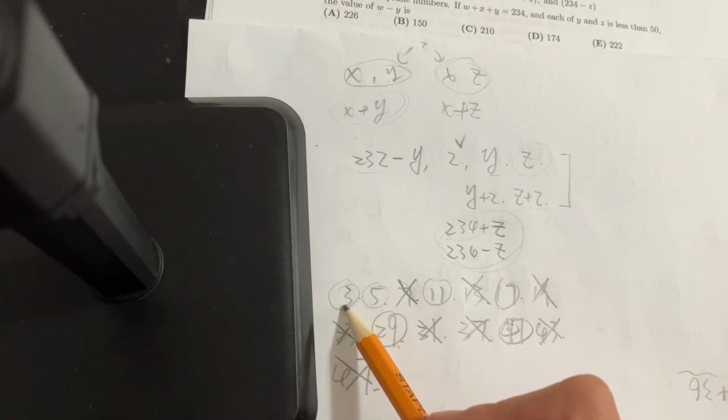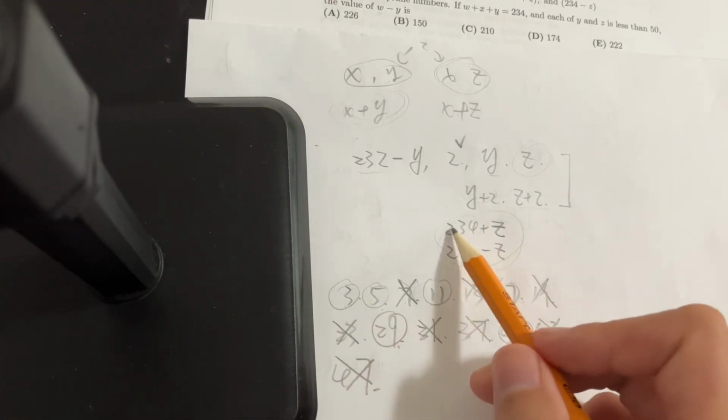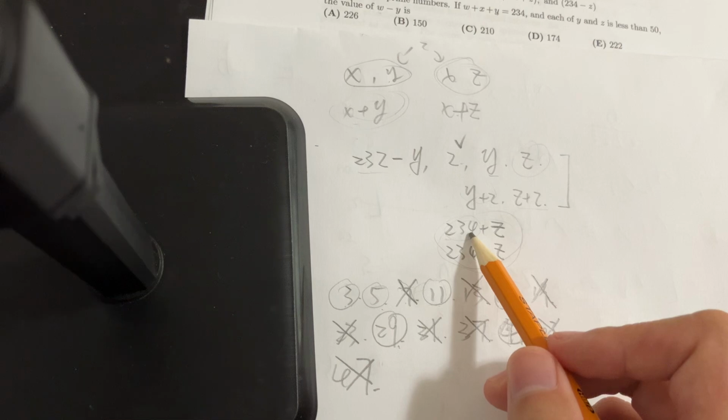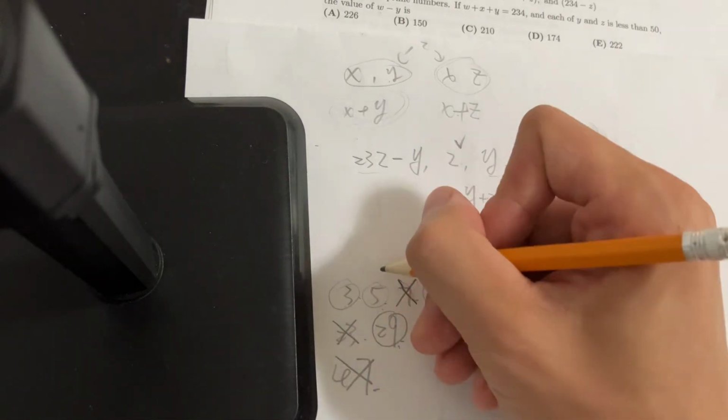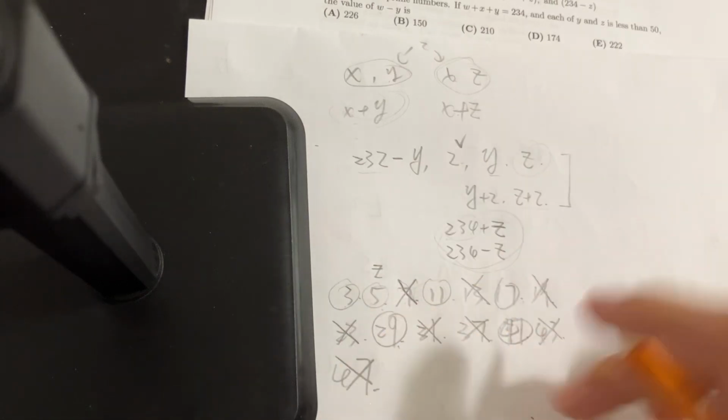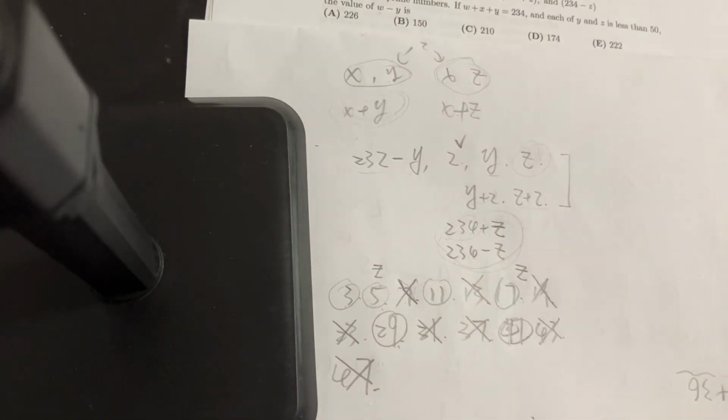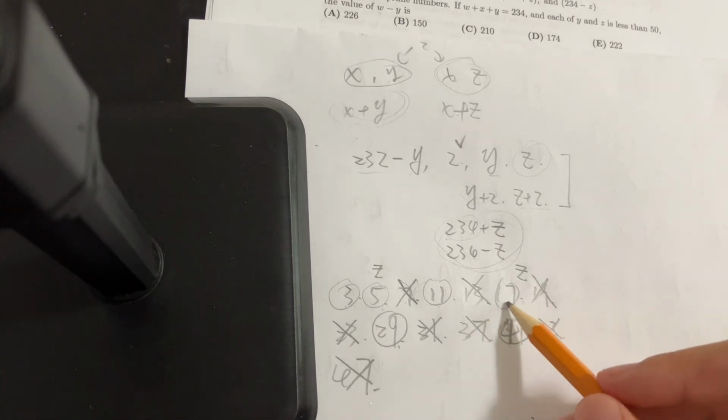And how about this? 3 is not okay because 234 is a multiple of 3. That is why z cannot be 3 either. So this could be z. This is not z, and this could be z. Now we have only 2 possibilities for z, and we will show that one of them is not okay. Which one?